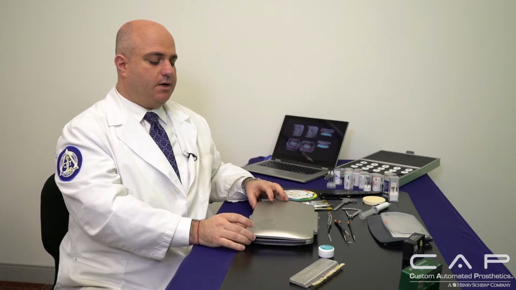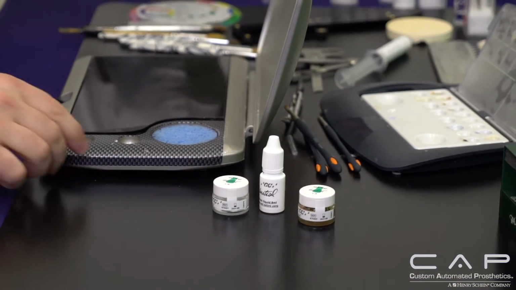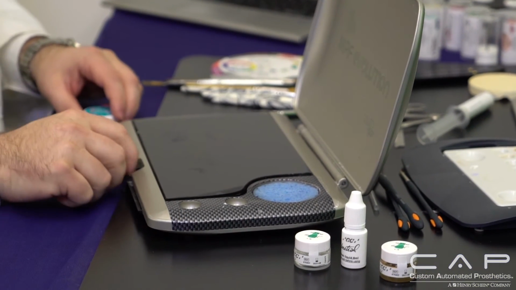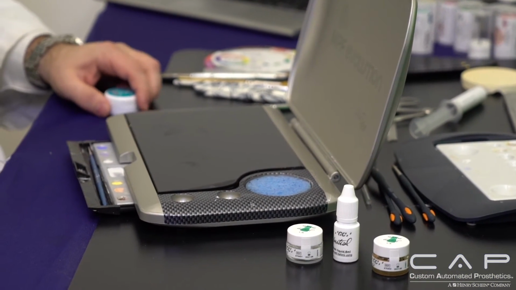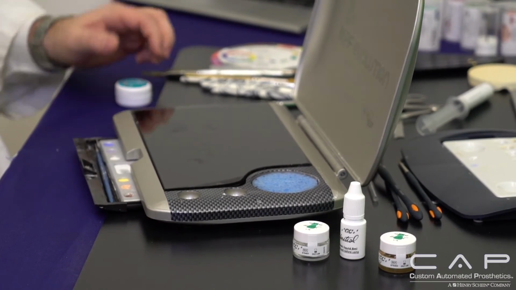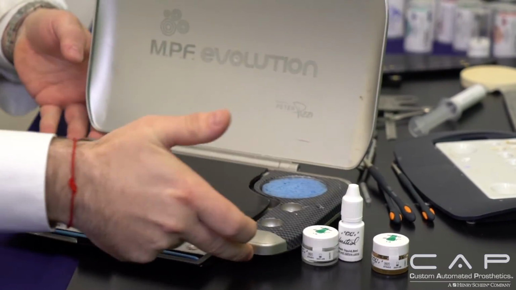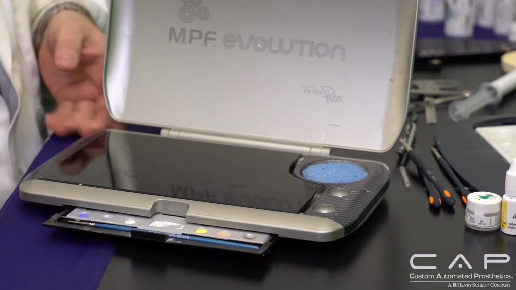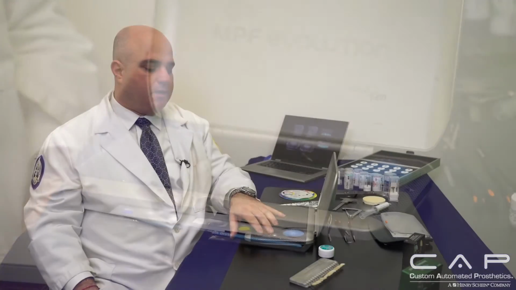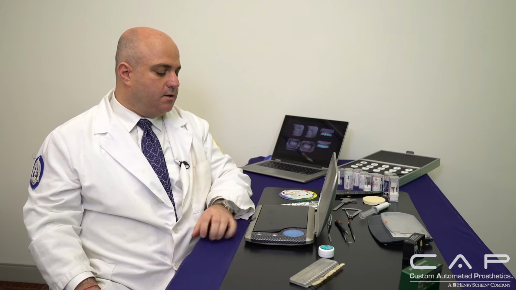If I was to layer, what I do is I use the wet tray by MPF. It is an evolution tray, and there are also strips that come along with it to humidify it and keep it wet. But I really like it because it comes all in one. It has a nice wet well where you can clean your brush, as well as a sponge that comes along with it. And you can have multiple powders on here to really achieve the end result.